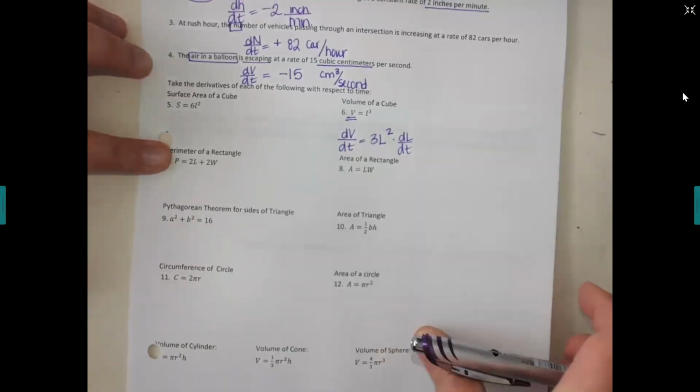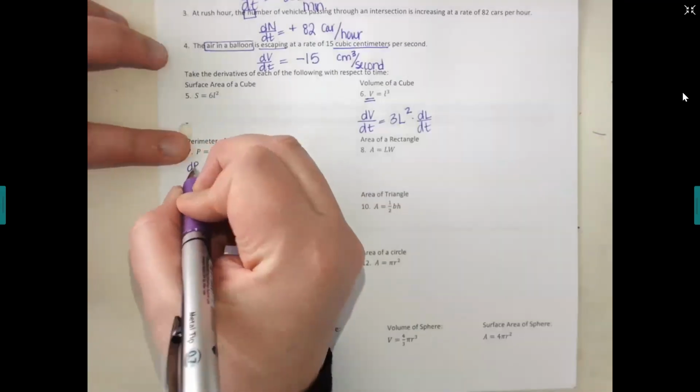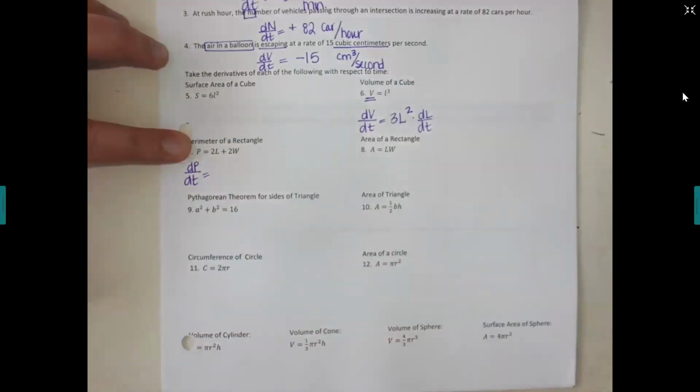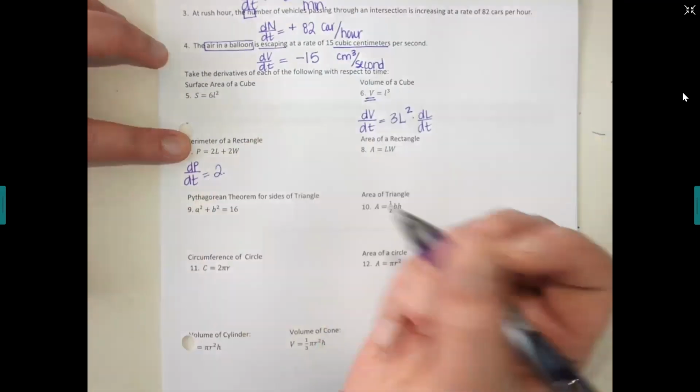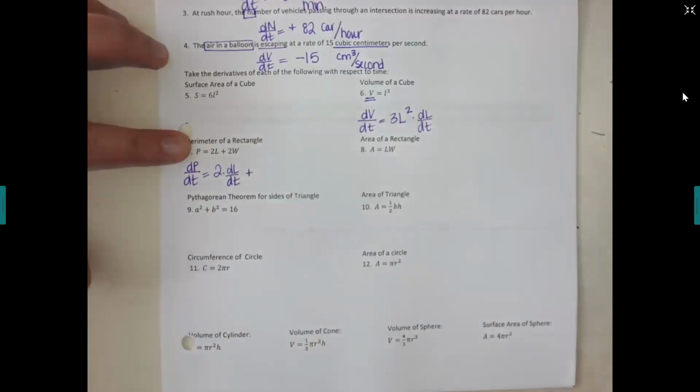Okay, let's do another one. Let's do perimeter. Perimeter equals 2L plus 2W. What is the derivative of P going to be called when I take it with respect to time? dP/dt. That stands for the derivative of perimeter with respect to time. What's the derivative of 2L? 2 what? dL/dt. Because remember, L is a letter other than t.